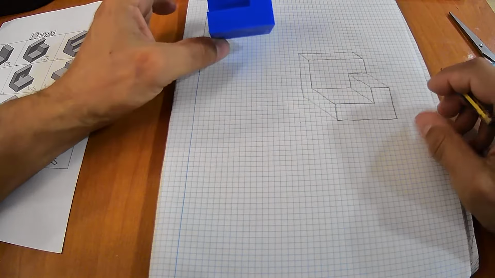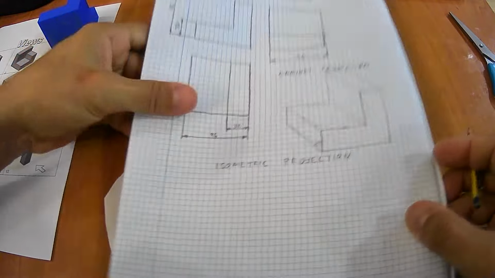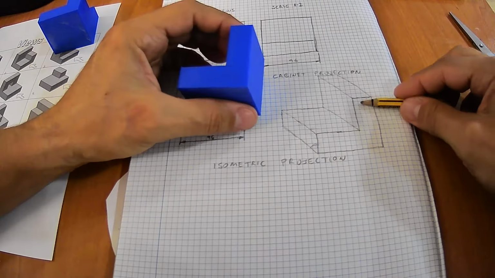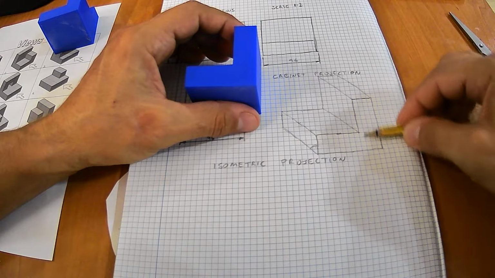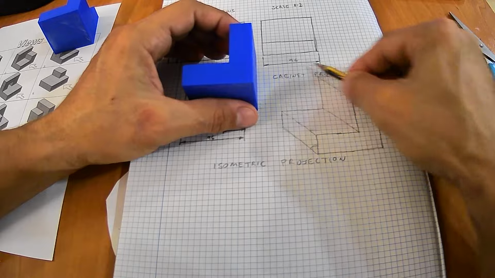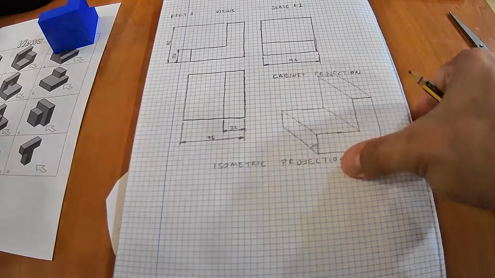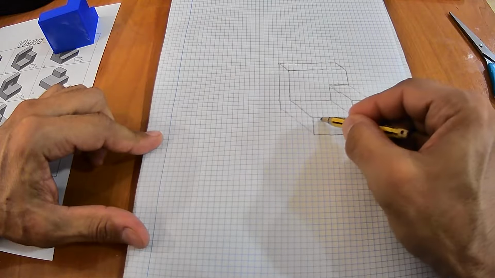So the difference is that in the previous part we have all the front view in one single plane. So we draw the front view and then the diagonal lines. And here we have the front view in two different planes.